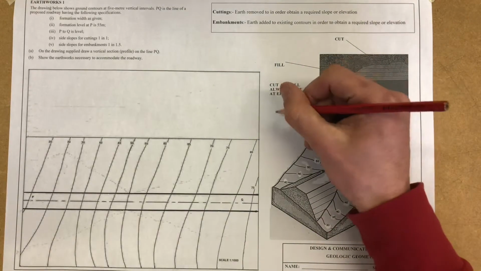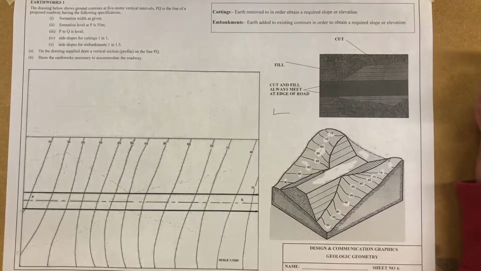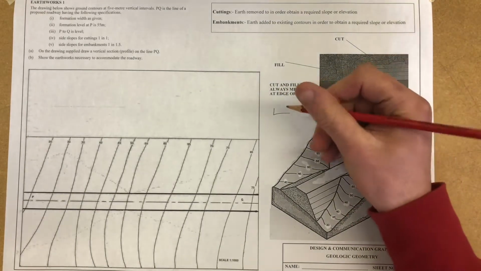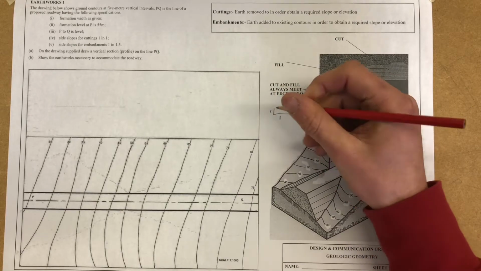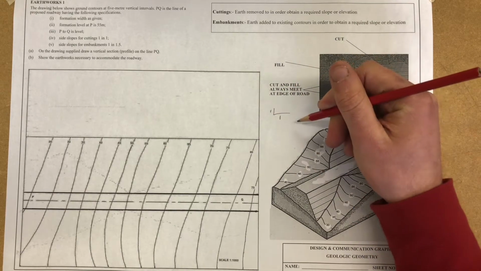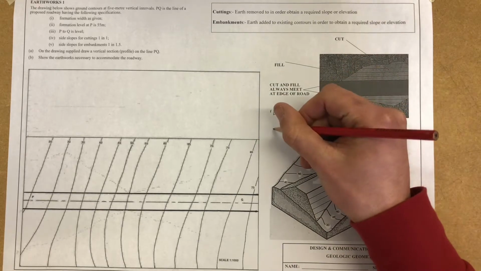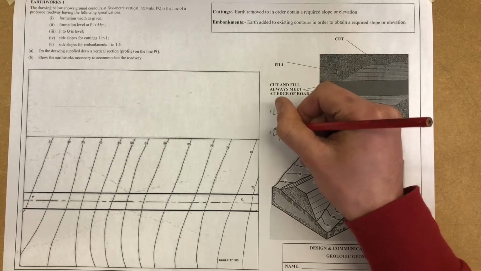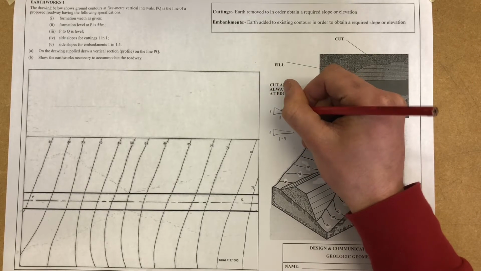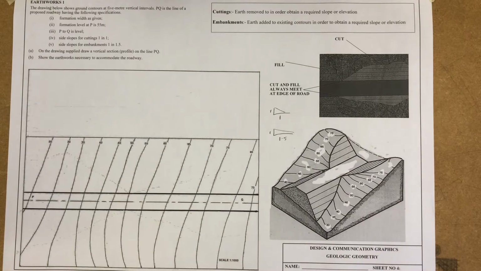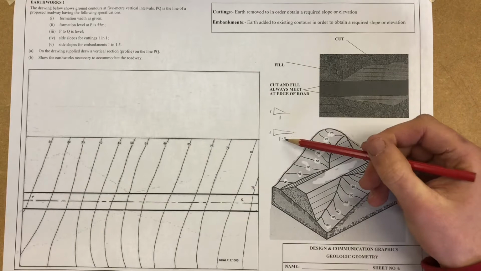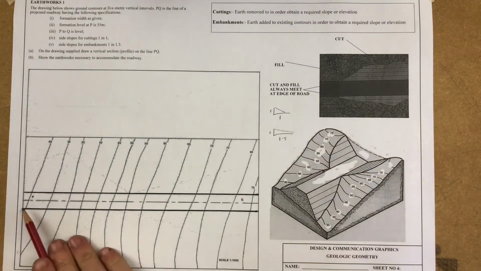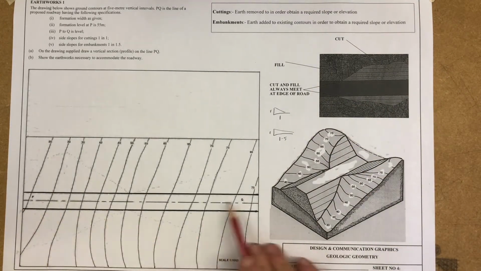So how does that work here? Well, we're looking at our cut, so we're cutting into the mountain. The side slope we're cutting is 1:1. So that means every 1 metre we go up, we go out 1 metre. Okay? For fill, it's slightly different. For every 1 metre we go up, we go out 1.5, and that gives us less of an angle there. Does that kind of make sense? I hope it does. So our cut is 1:1, our fill is 1:1.5. Our road is level along here. PQ is level at 55.